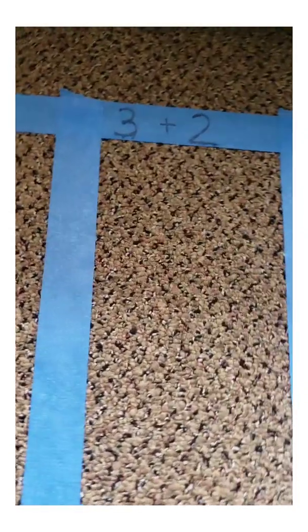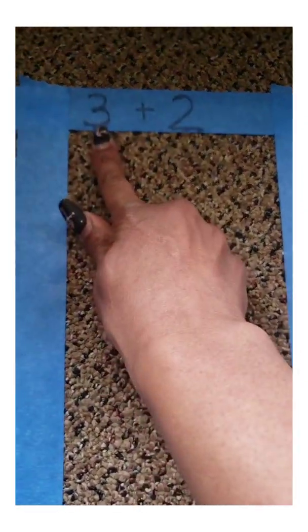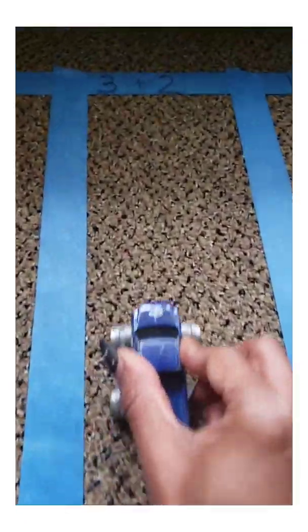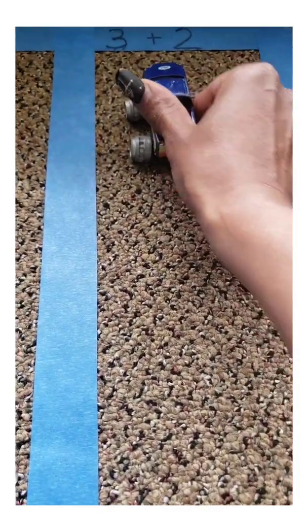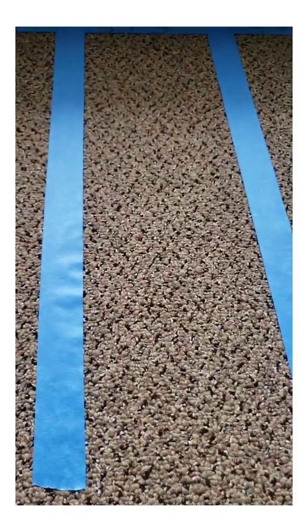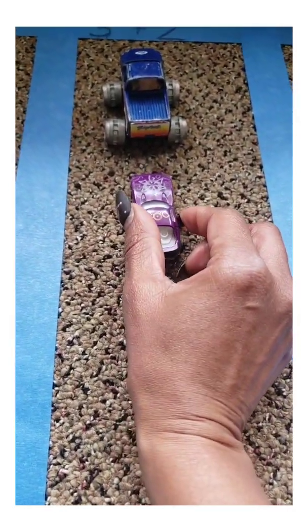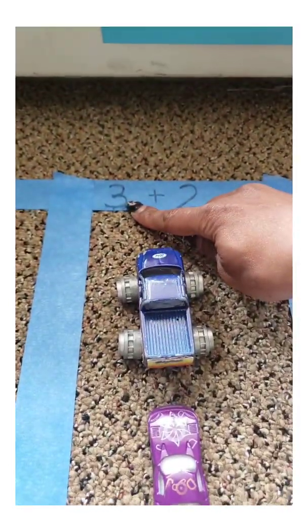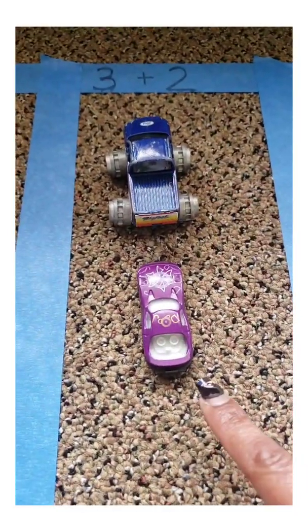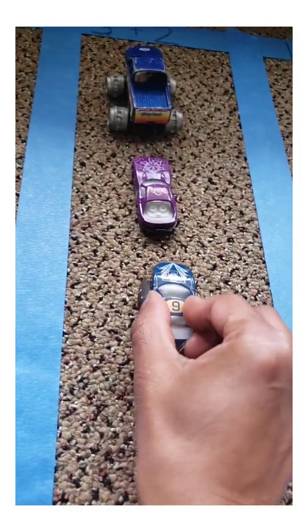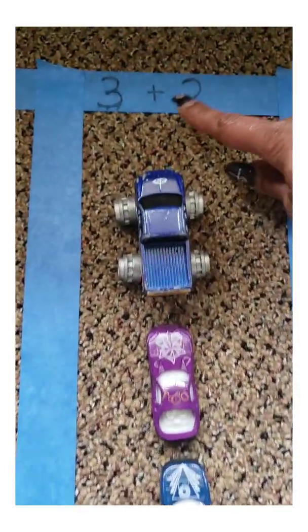Next one. The first number is 3. Let's get 3 cars. Here's a big monster car. Park their car. Here's another purple one. That's 2, because remember, we need to get 3. We need 3 first. Here's another one coming in the parking lot. 3. So we have our 3 cars.